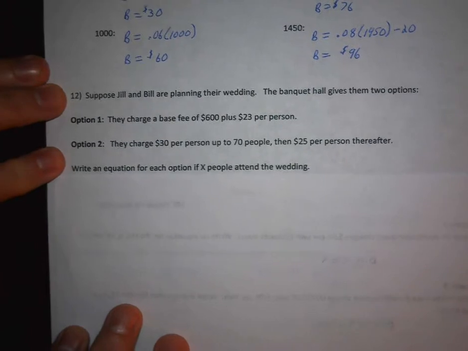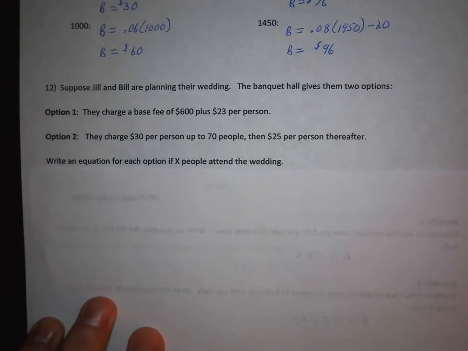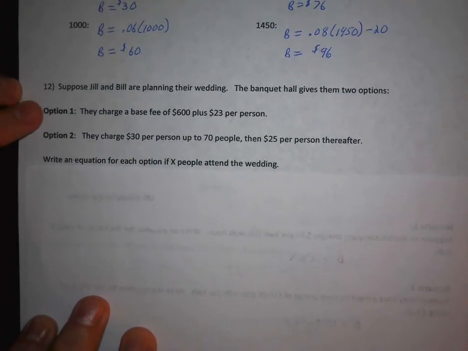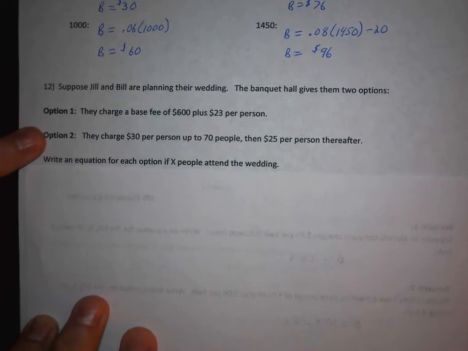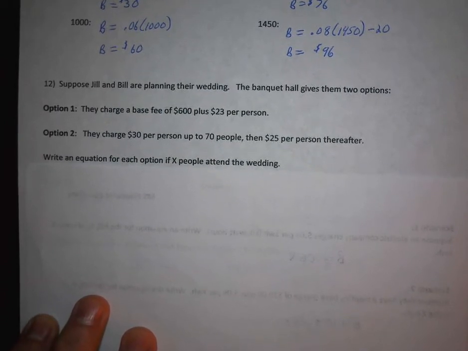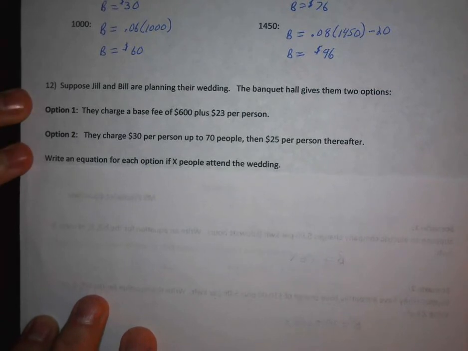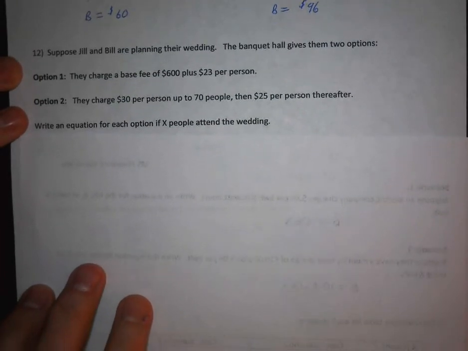So again, take a minute and try this. This is just a new example. Write an equation for option 1, which is easy, or should be easy, and option 2, which is a bit more difficult. Okay, and I'll give you a hint. Option 2 is going to be a piecewise equation. So pause the video and try it, and I'll show you the answers, and we'll talk about them really quickly.